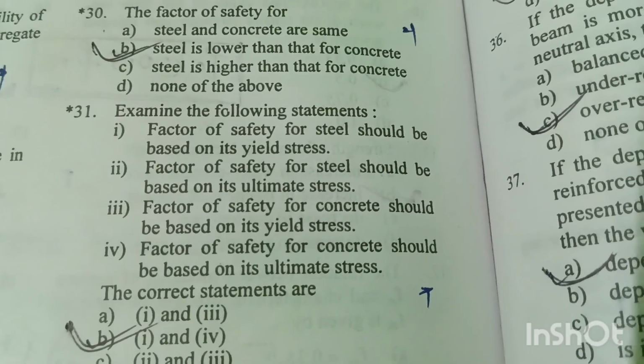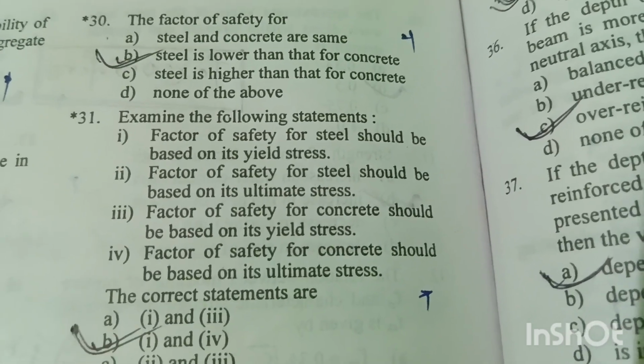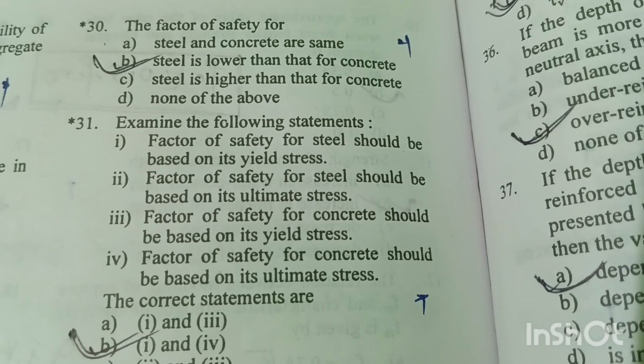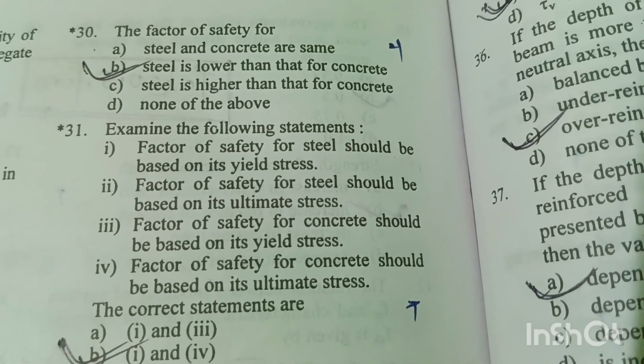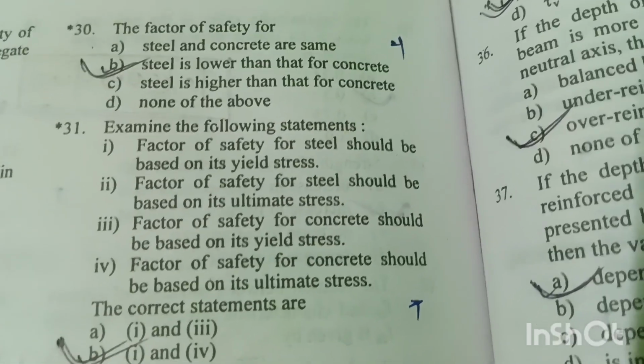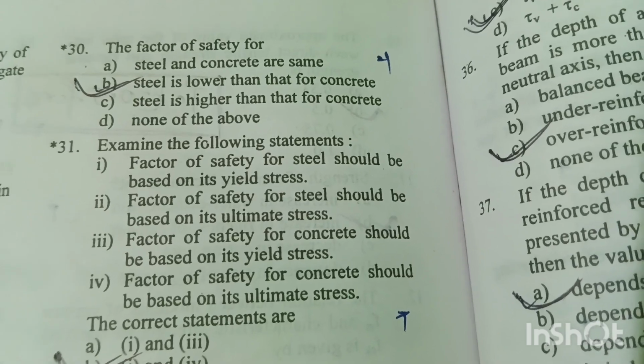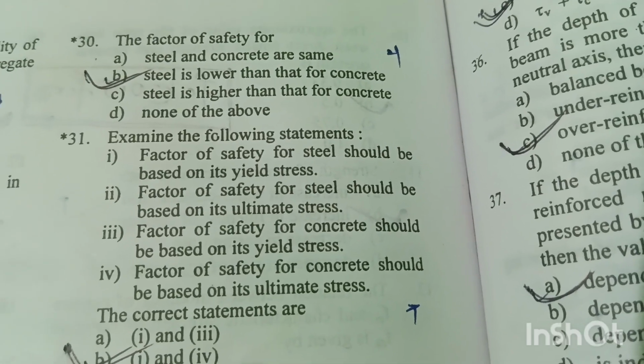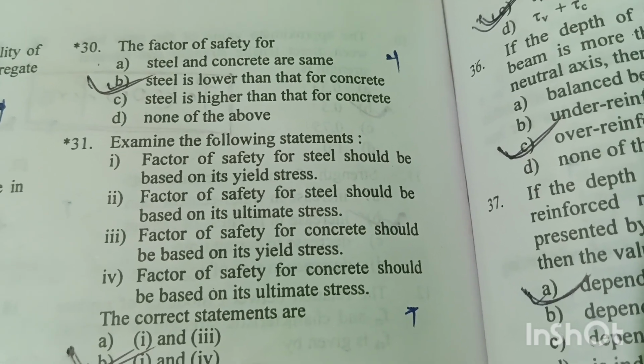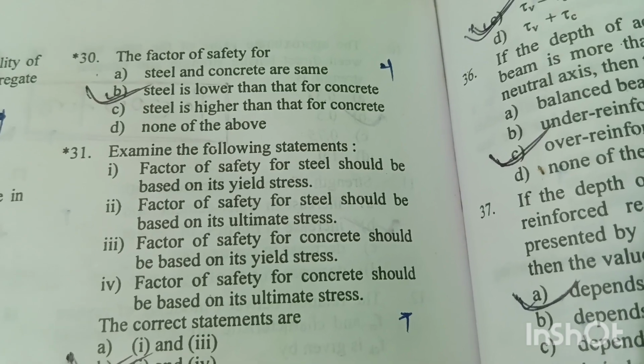Statement 3. Factor of safety for concrete should be based on its yield stress. Concrete is a brittle material that does not exhibit a clear yield point. The factor of safety for concrete should be based on its compressive strength at a certain percentage of its design strength, which is considered as its yield strength. This ensures that the concrete will not fail in compression before it reaches its design strength.